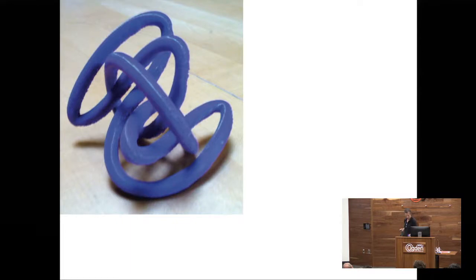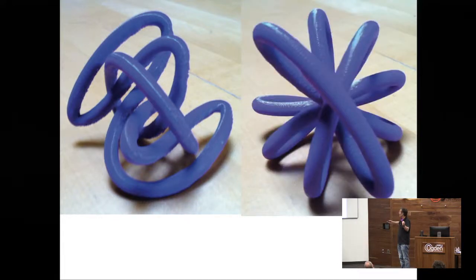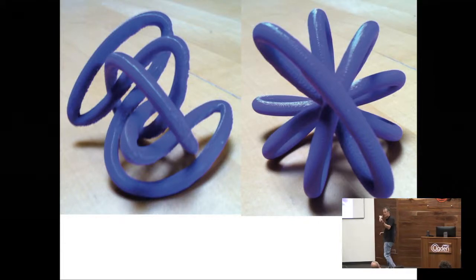And I have this example right here. You can make these with 3D printers. So this is a 3D printed version from the side view. It doesn't look very special. But from the end view, you realize that it actually is a pedal projection. So I'm going to demonstrate this with this other model that I have here.